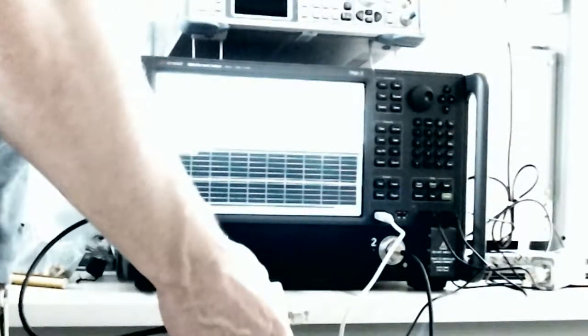You guys buy a spectrum analyzer as well? Or no. Yes, we have. From us? No, it's from SRS. Okay.